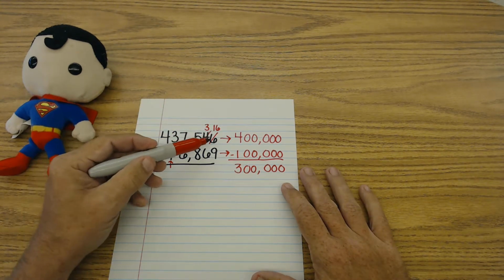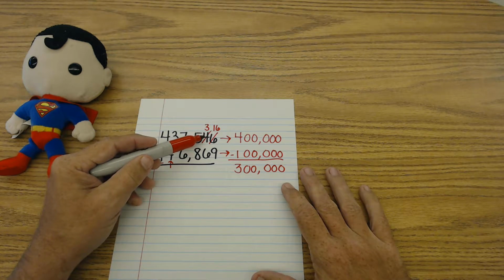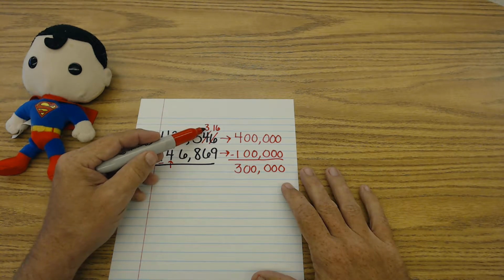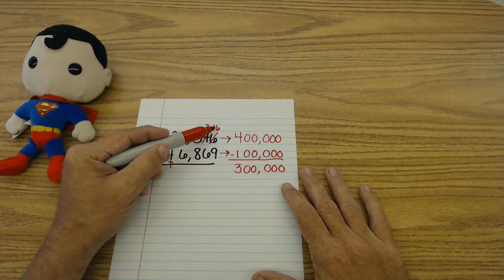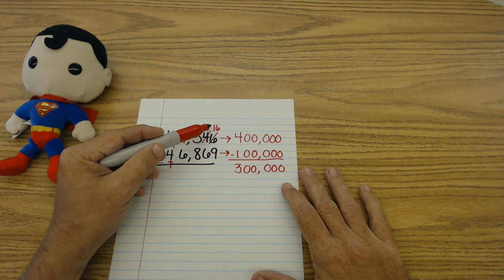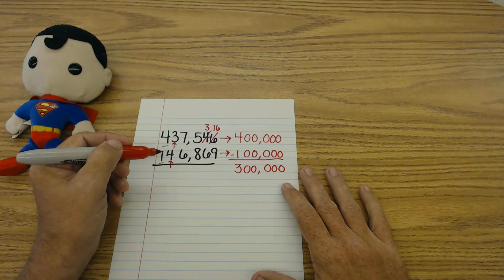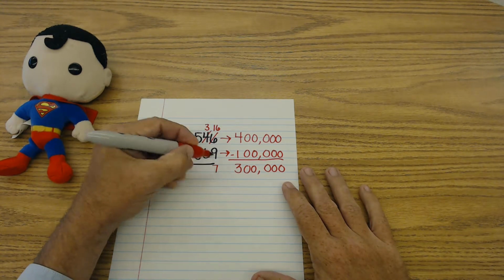And the reason this works is we're working in the ones place. If we borrow 10 from the tens place here, the 4 tens will now become 3 tens. And then we're adding 10 to the ones place. Well, 6 plus that 10 is 16. So now we have 16 minus 9. That is a problem that can be solved, and it is 7.